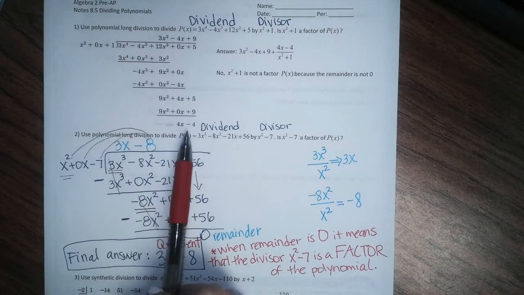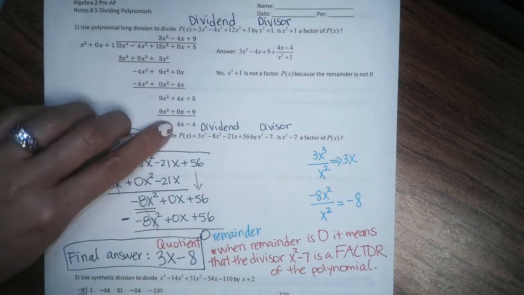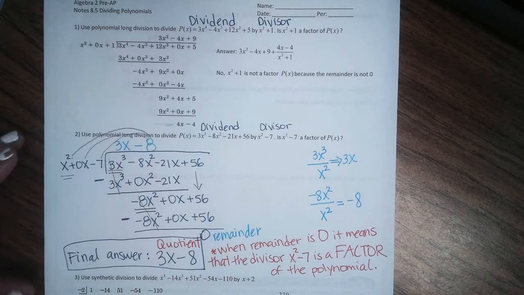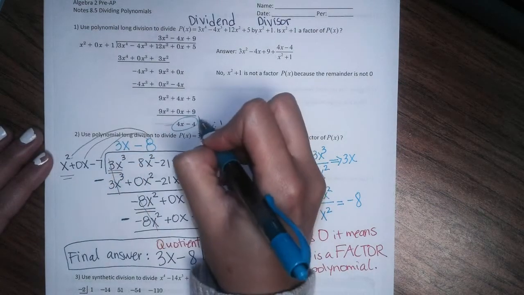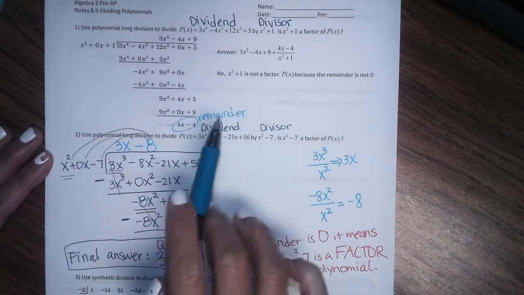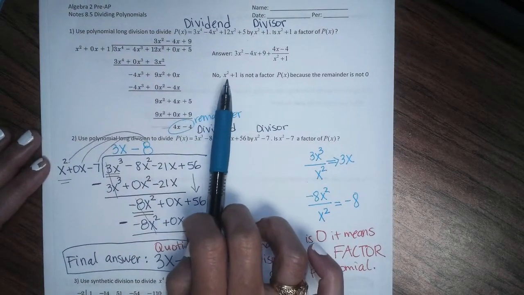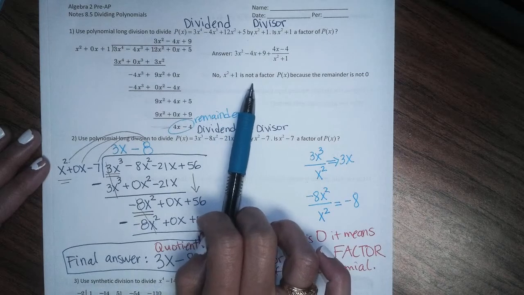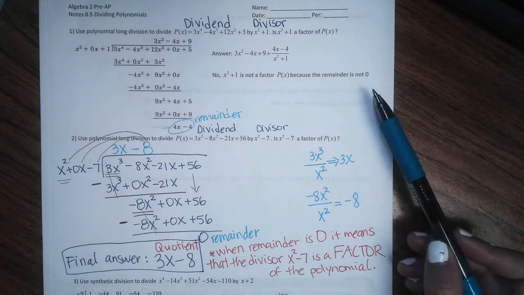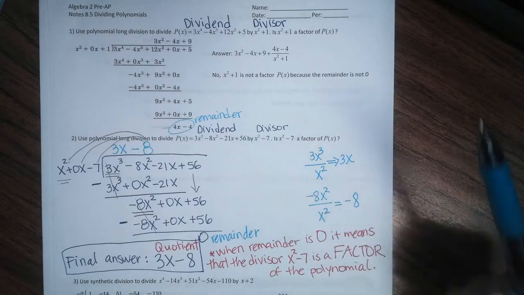Notice how at the very end, the remainder was 4x minus 4. So that's the remainder here. And that's not 0. So that's why on my answer, I put x squared plus 1 is not a factor of the polynomial because that remainder wasn't 0. So make sure you know how to tell if something is a factor of your polynomial based on the remainder.